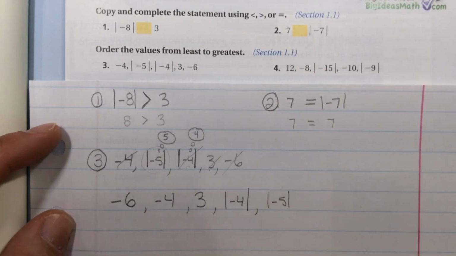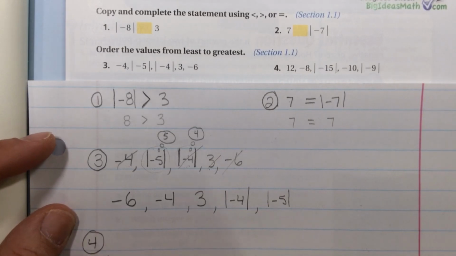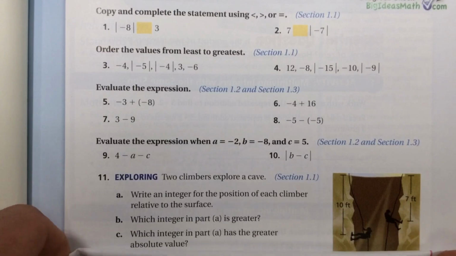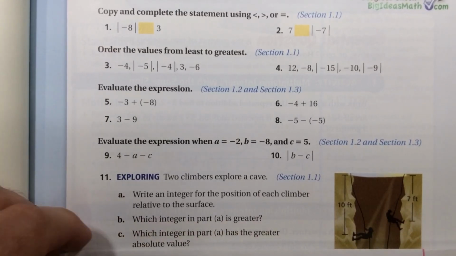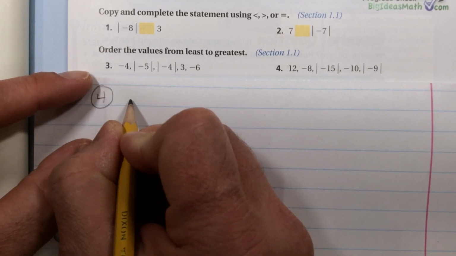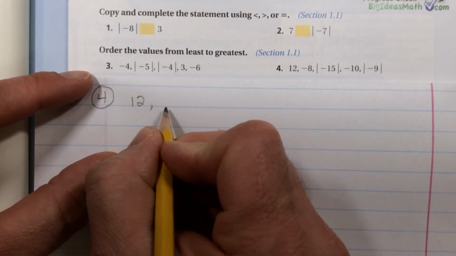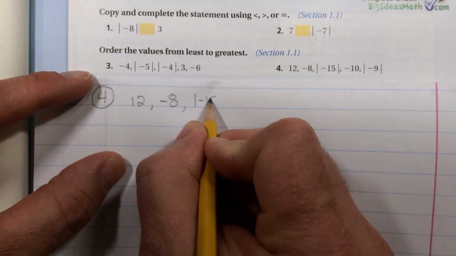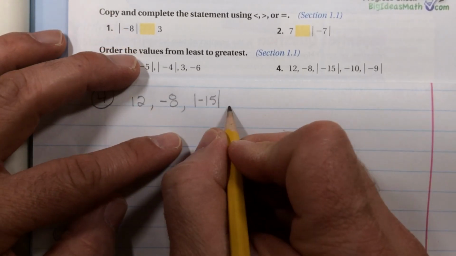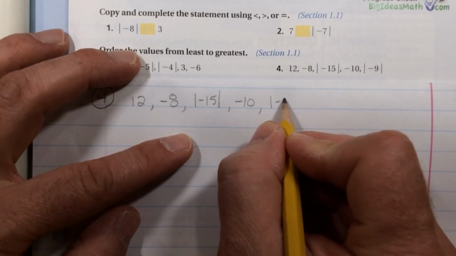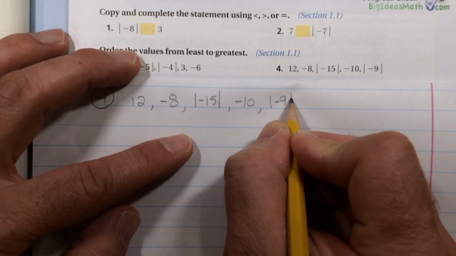Same kind of a problem for number 4. Let me get some of this paper out of the way. And for number 4, rewriting them, I have 12, -8, the absolute value of -15, -10, and the absolute value of -9.